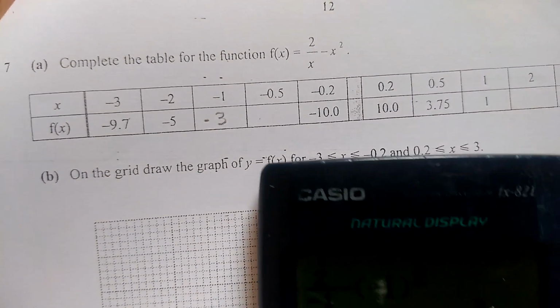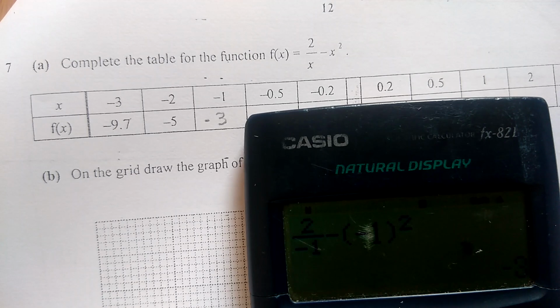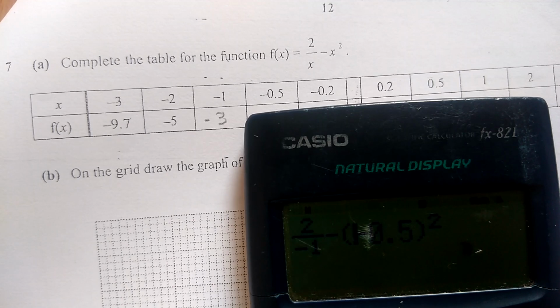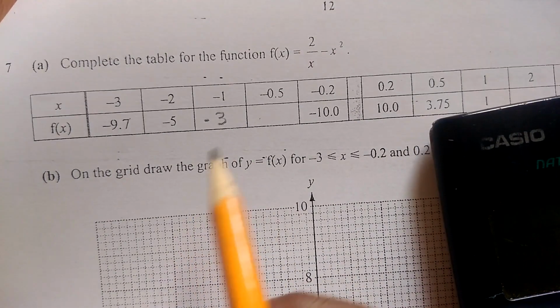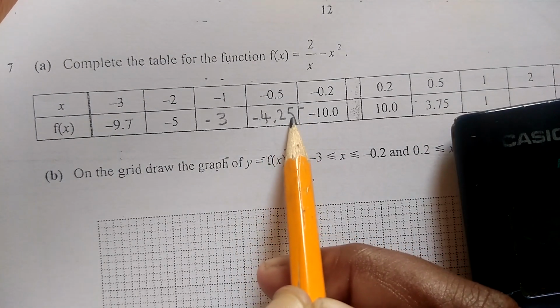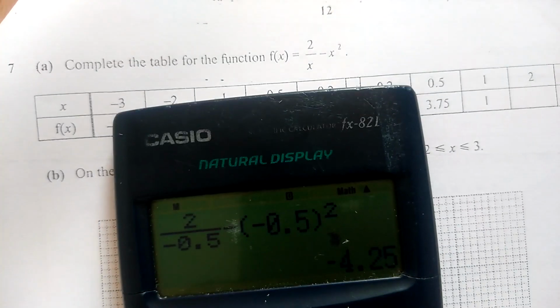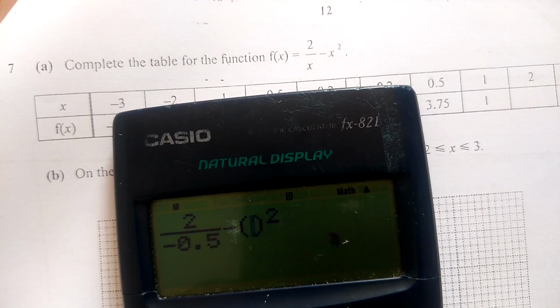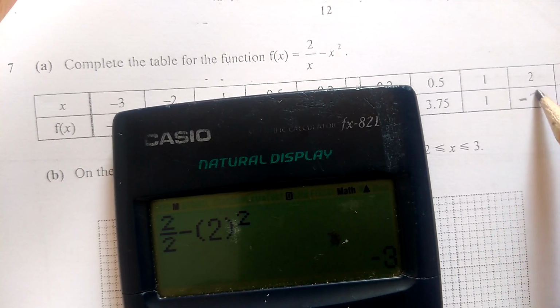What about -0.5? We're going to get 4.25, -4.25. And then the next value, we get -3.